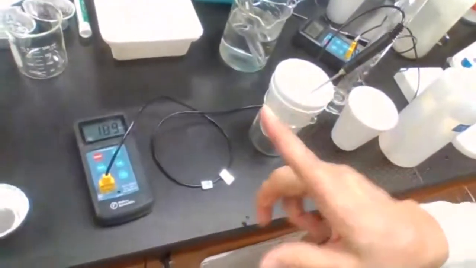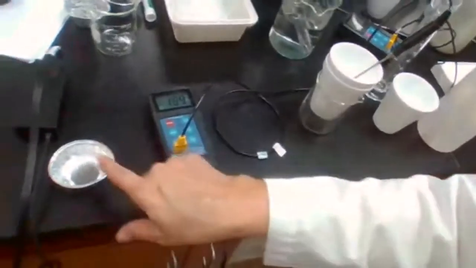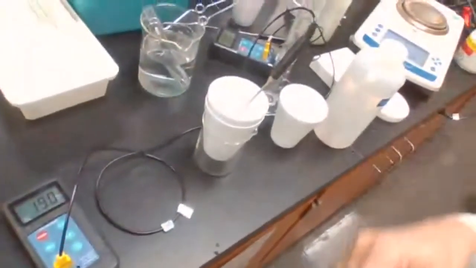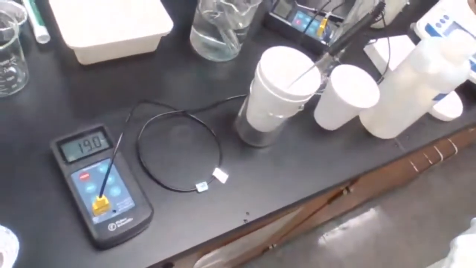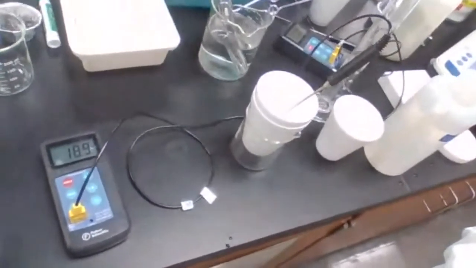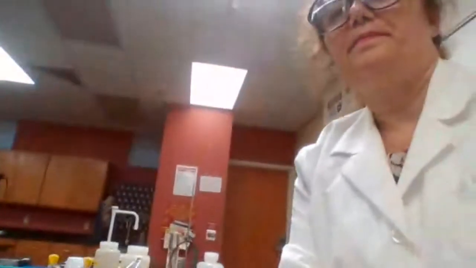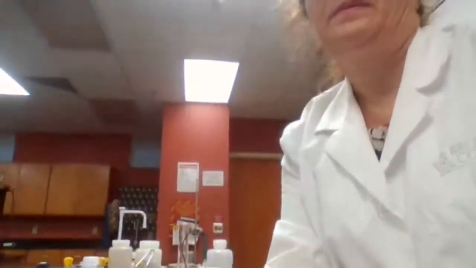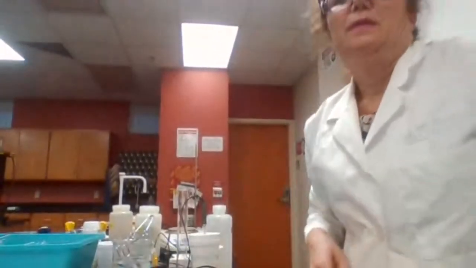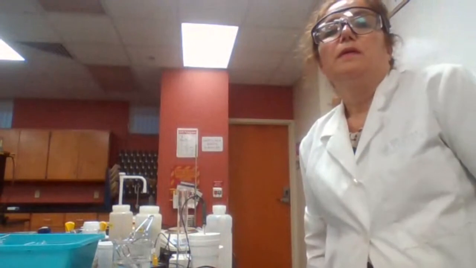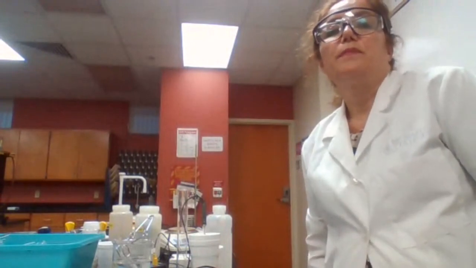So the reaction, or the solubility, the dissolving of ammonium nitrate in water, is that exothermic or endothermic? The temperature dropped.